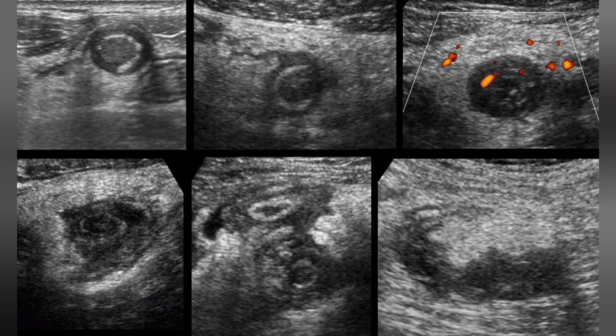If it is not treated in time, this will lead to either perforation or the formation of an appendiceal mass. The definitive treatment option is surgical resection. So this is all about appendicitis, its signs, its symptoms, and how to diagnose it on ultrasound. Thank you for watching.